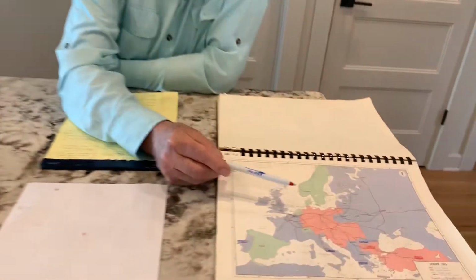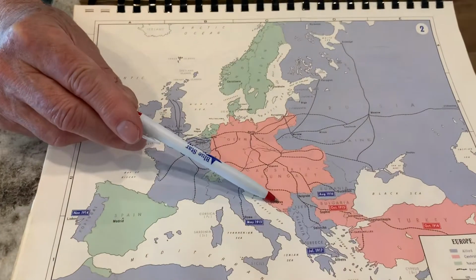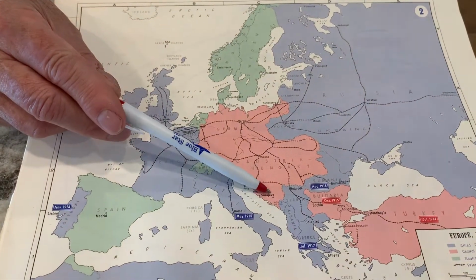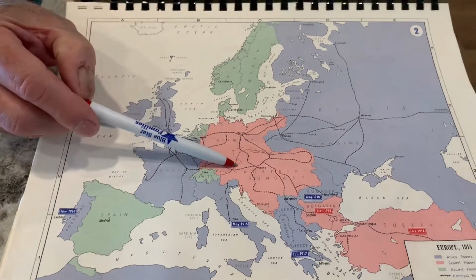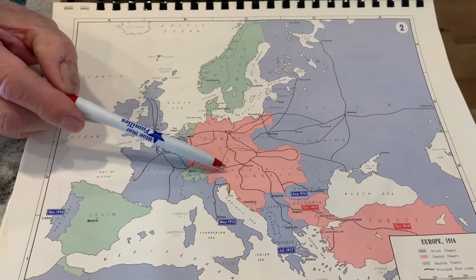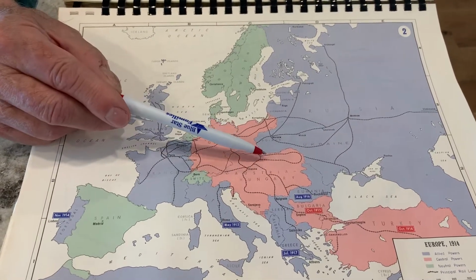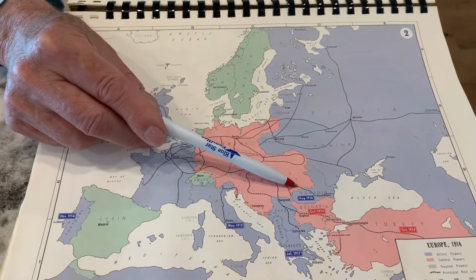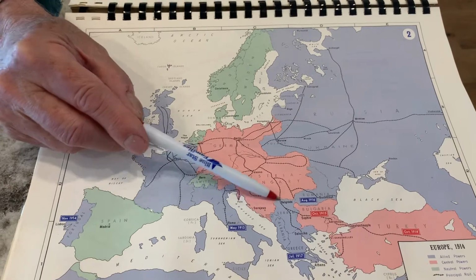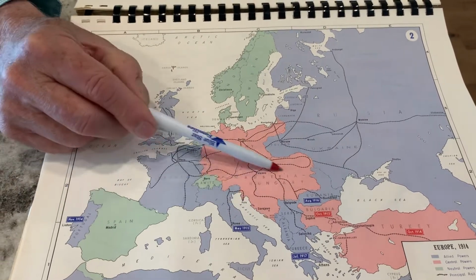First of all, let's take a look at the map of Europe, and you'll see Sarajevo is located here. It was part of Austria-Hungary, and Austria wasn't a small country back then. It was a large country. It included Austria, Hungary, parts of what we call the Czech Republic, Slovenia, and many of the portions of Romania that were part of the Austrian-Hungarian Empire.